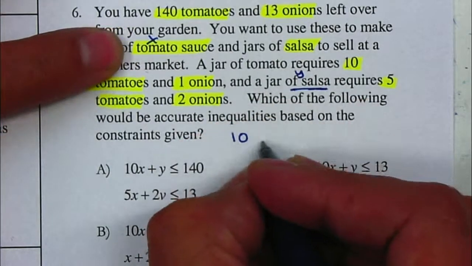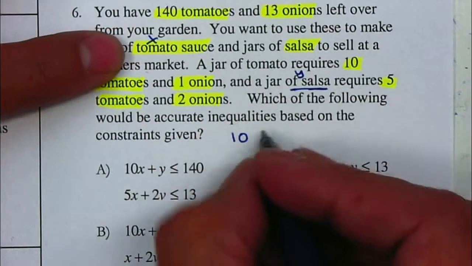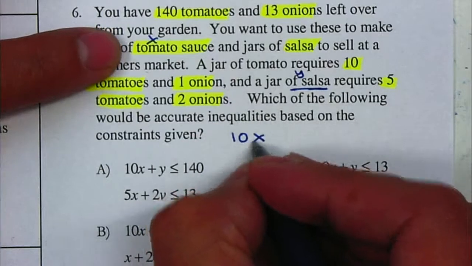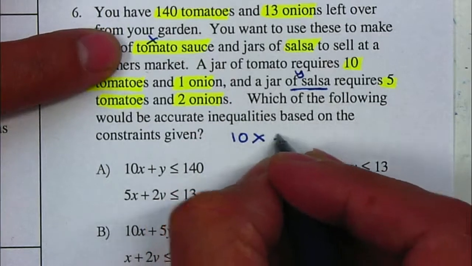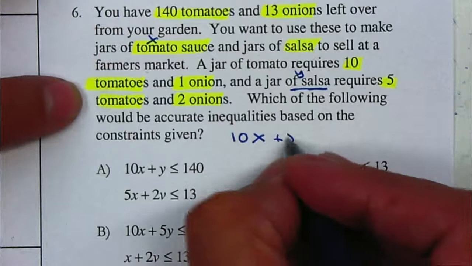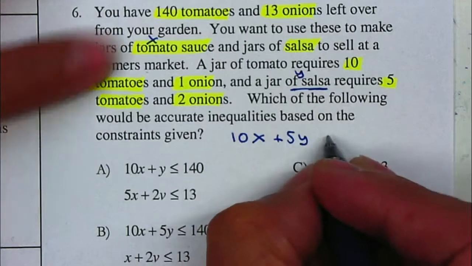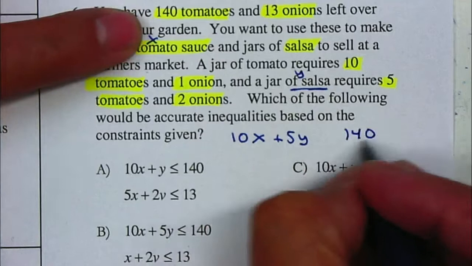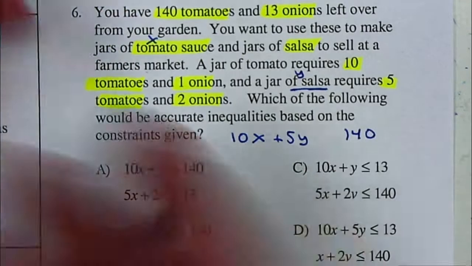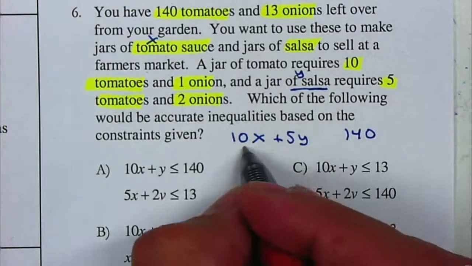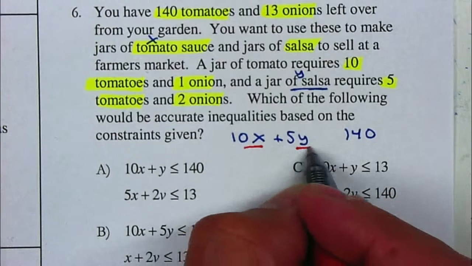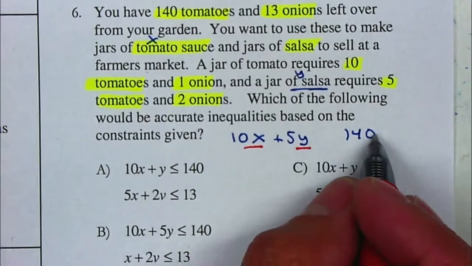So 10 tomatoes in every jar of tomato sauce, plus 5 tomatoes in every jar of salsa, and that's going to be a total of 140 tomatoes. That's how many tomatoes you're going to be using, depending on how many jars of tomato sauce and how many jars of salsa. That'll be the restriction.